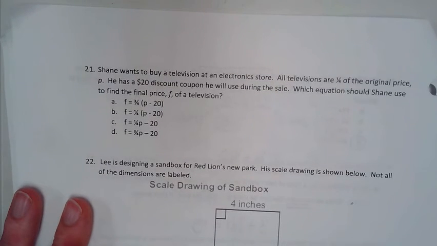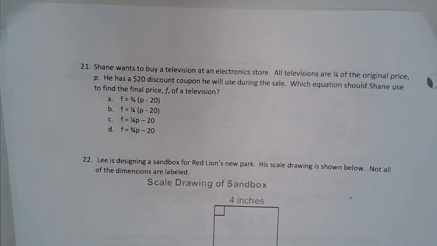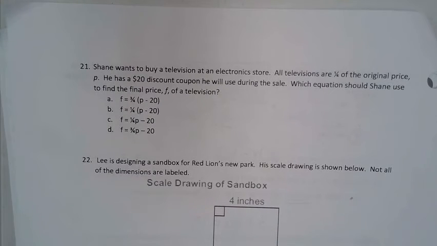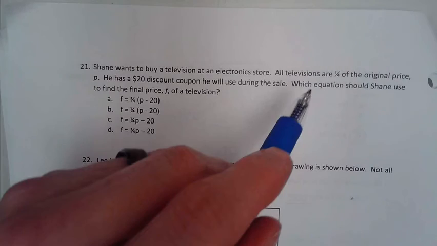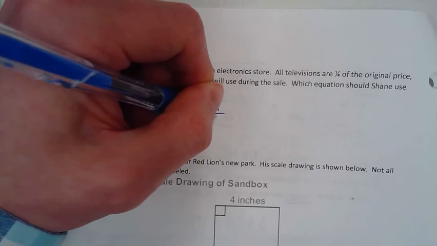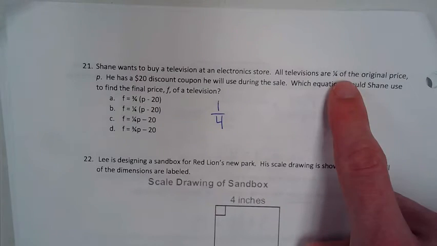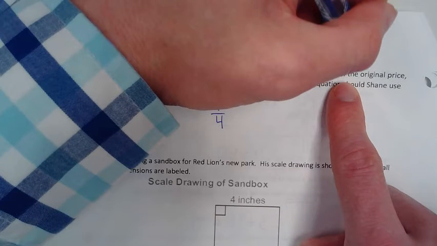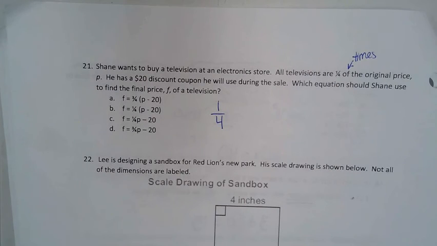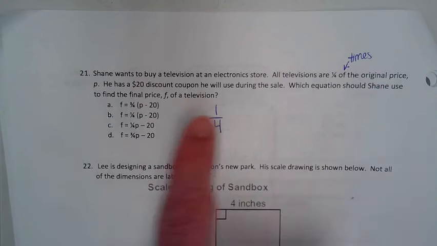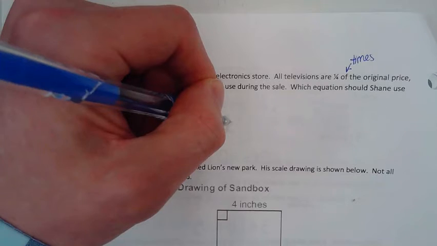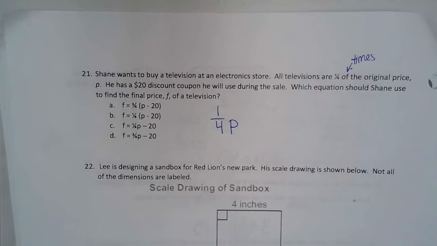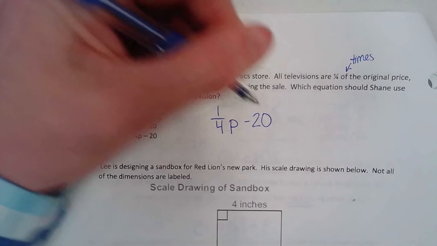Shane wants to buy a television in an electronics store. All the televisions are 1/4 of the original price P. So I'm going to do 1/4 of, and of often means times. It's going to be 1/4 times the original price. Well, what is the original price? P. He has a $20 discount coupon that he'll use during the sale. Well, it'll be $20 off.